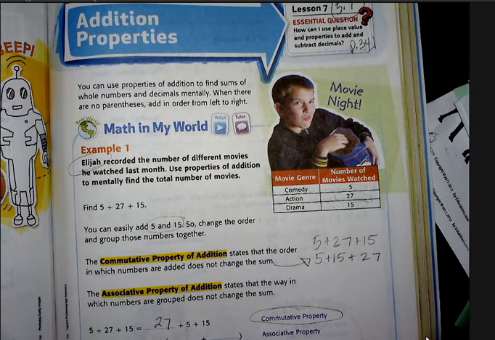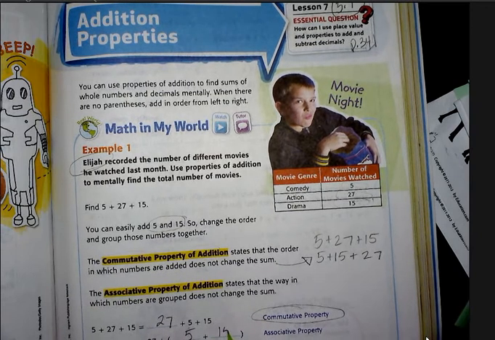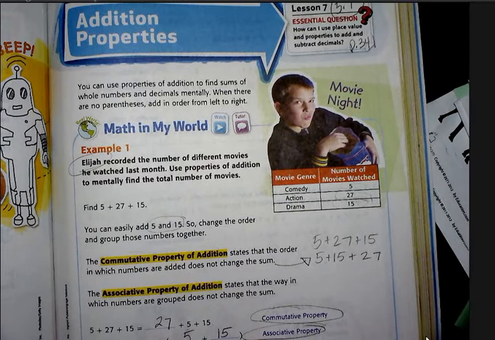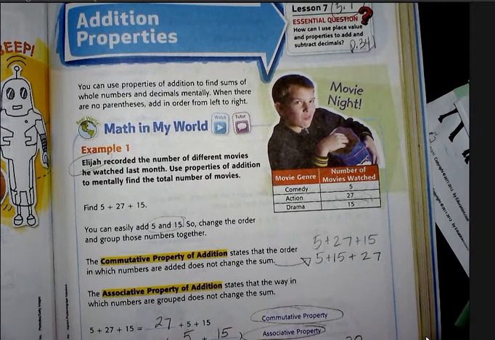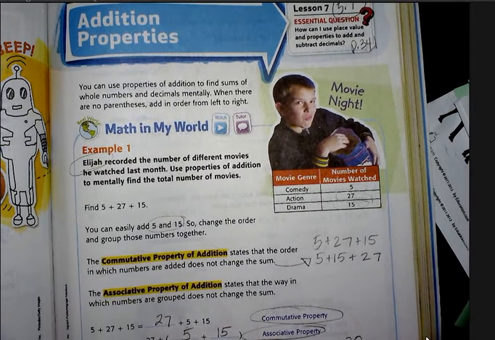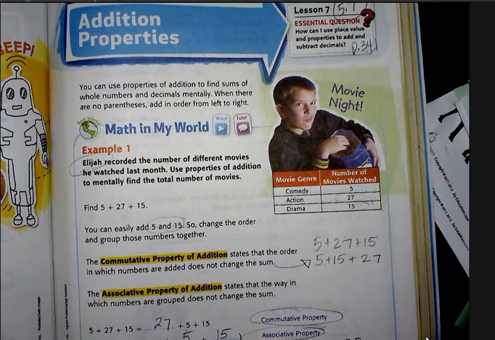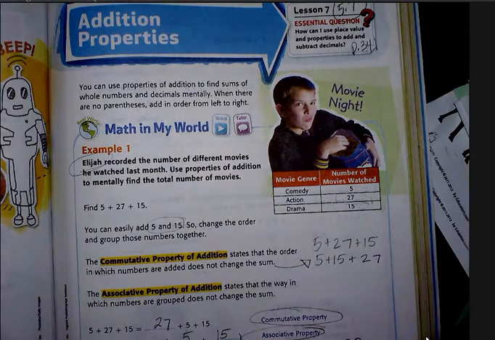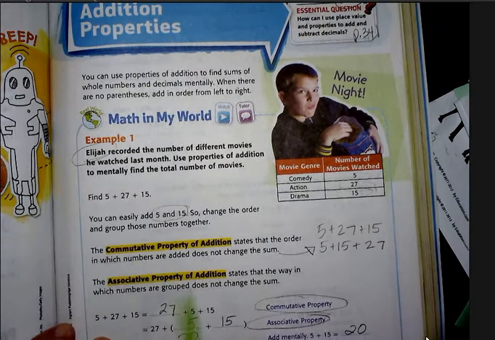And then the associative property is that we can group these, 5 plus 15. So we're going to add mentally 5 plus 15 to be 20. And now we can add mentally 20 plus 27 to get 47. So he watched 47 movies. Elijah watched 47 movies last month. So these are the two properties we're looking at, commutative and associative. And then there's one more.